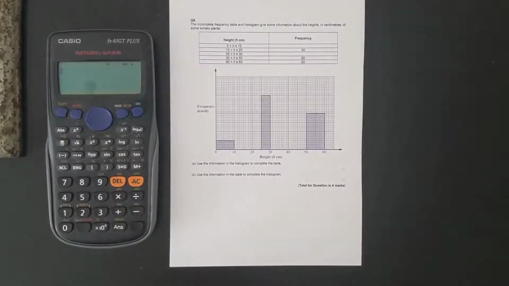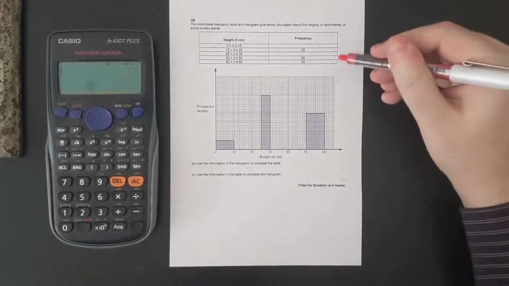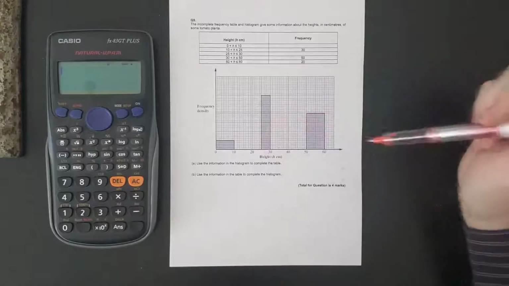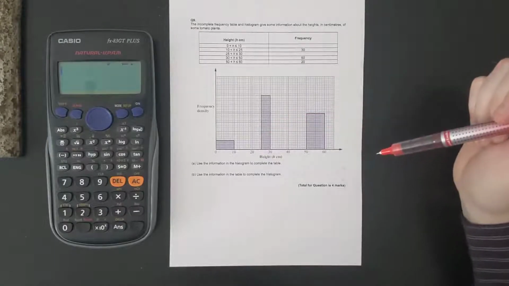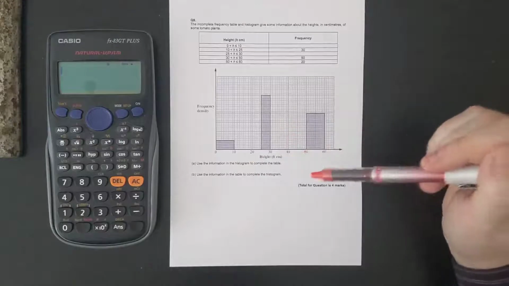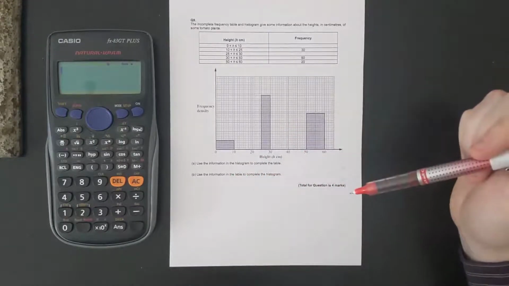Question 9 is another histogram question, but arguably a little more demanding. The incomplete frequency table and histogram give some information about the heights in centimetres of some tomato plants. And I know I'm given 3 frequencies. I'm given 3 bars, but they don't correspond. And I'm asked to use the information in the histogram to complete the table, and then use the information in the table to complete the histogram.